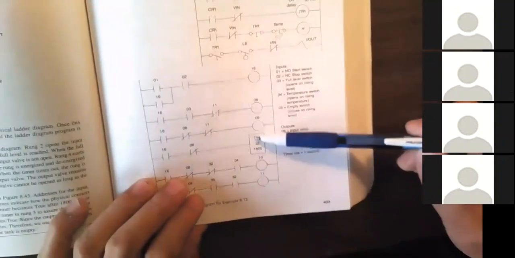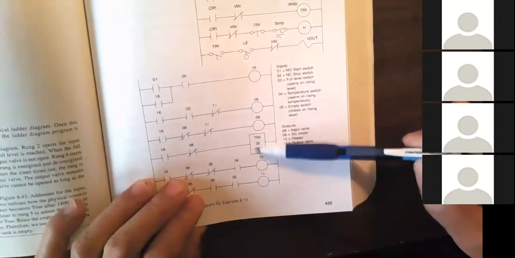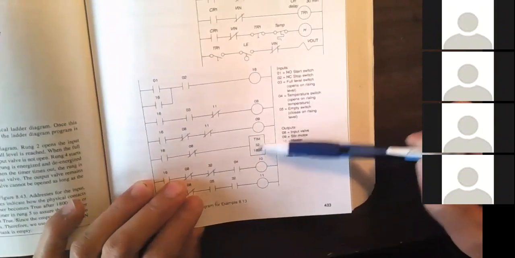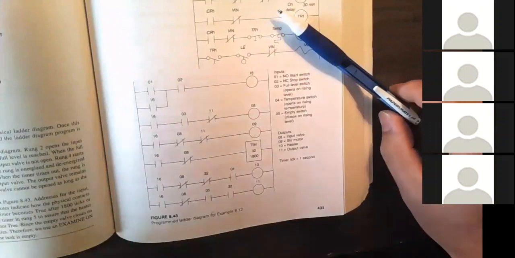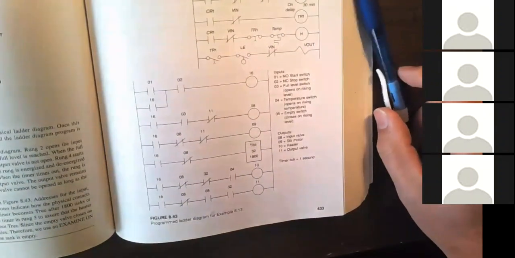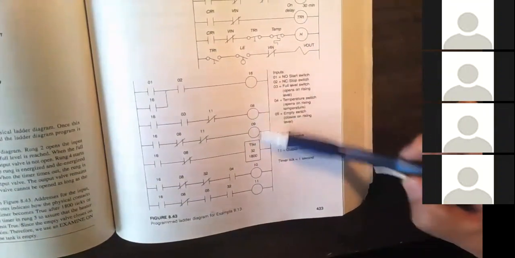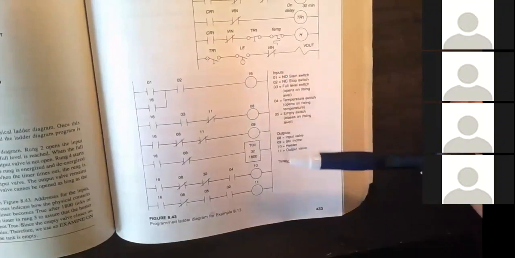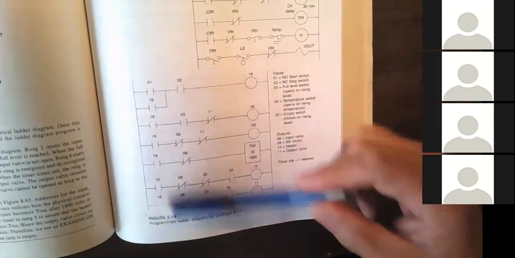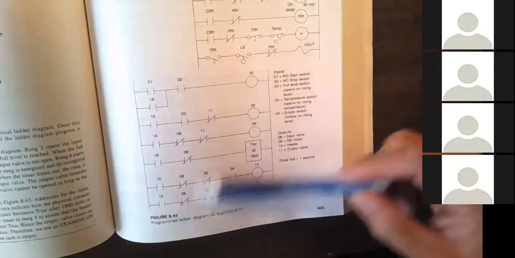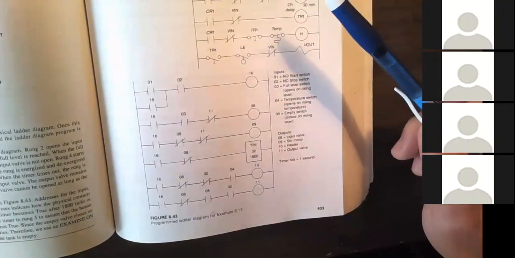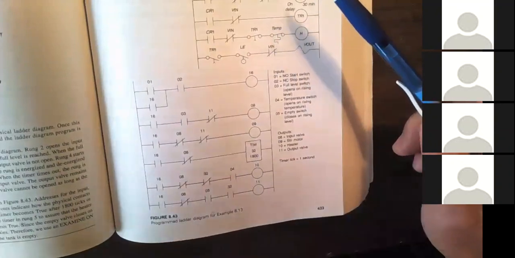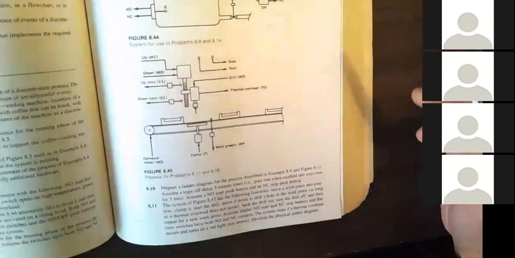And then we have timers. This will be a timer. This will be relays. So a computer can have unlimited timers, unlimited relays, unlimited contacts. All right.